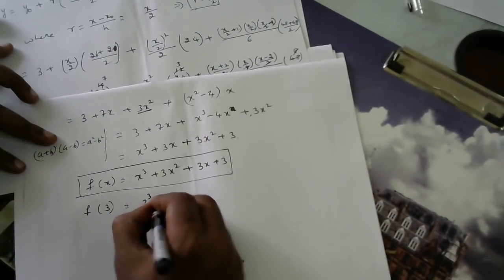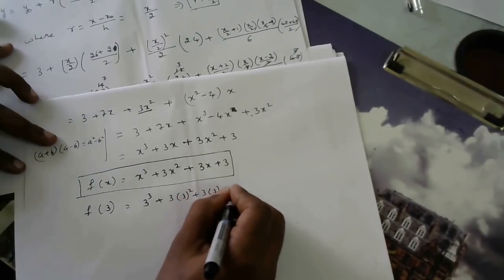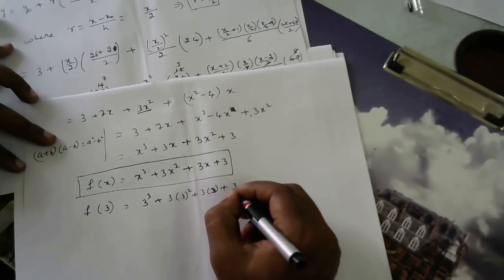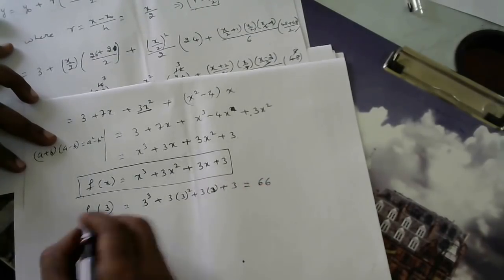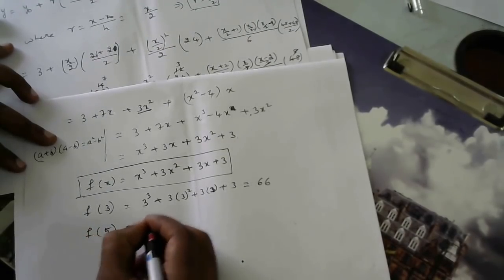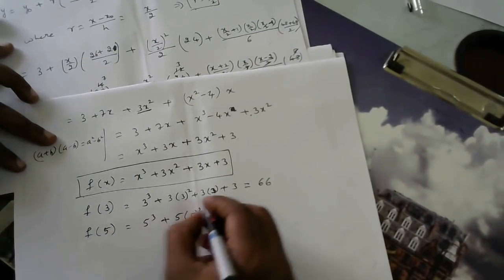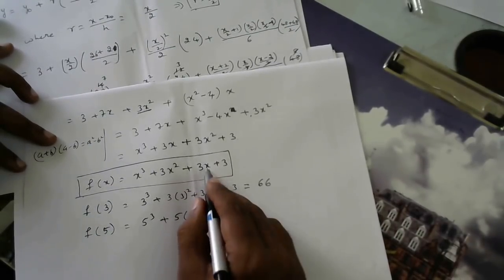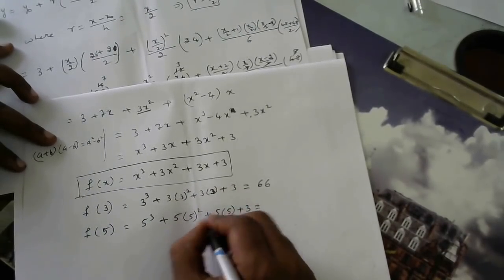So put 3 cube plus 3 into 3 square plus 3 into 3 plus 3. If you simplify, you will get 66. And here if we put x is equal to 5, you will get 5 cube, which means 125, plus 5 into 5 square, 25 into 5 again 125, plus 5 into 5x. If we put x is equal to 5 here, plus 3, how much do you get?